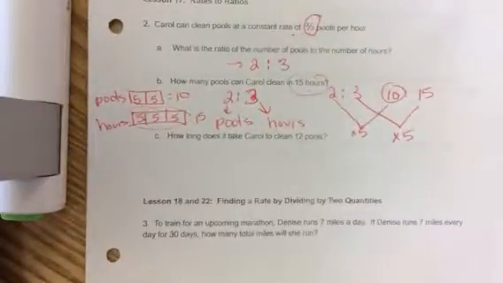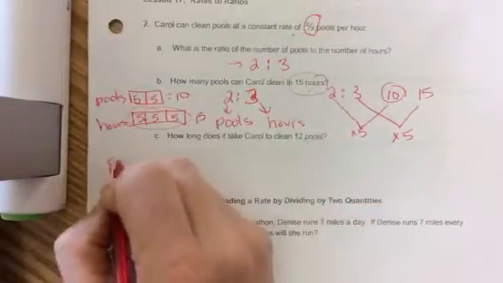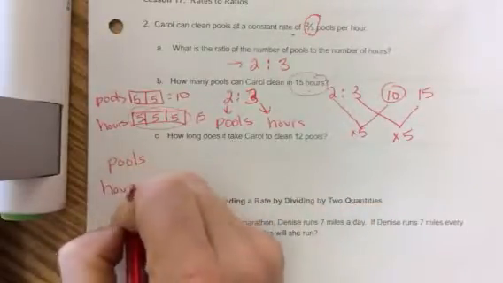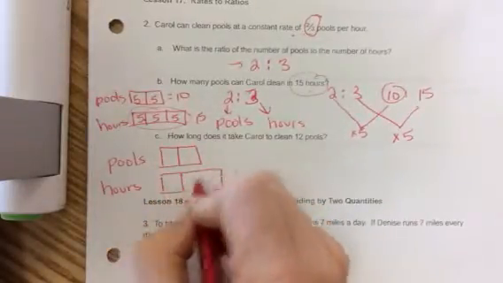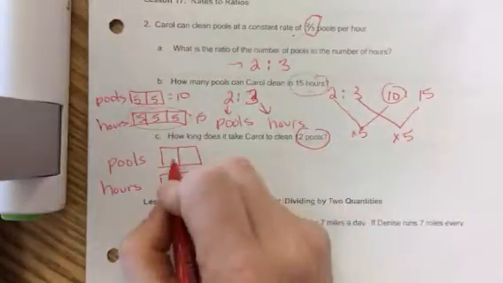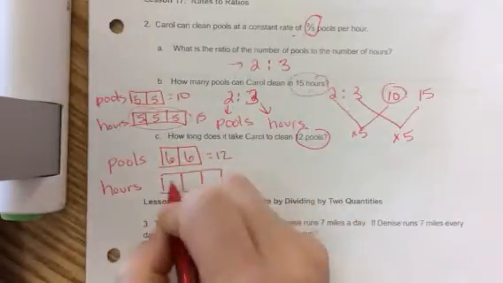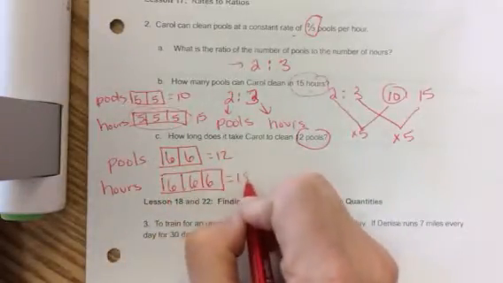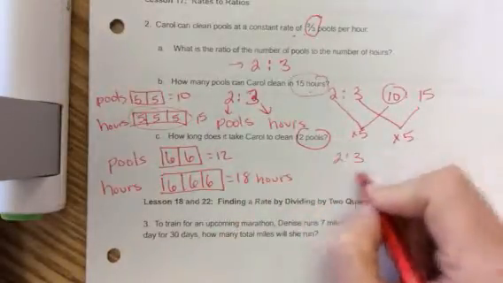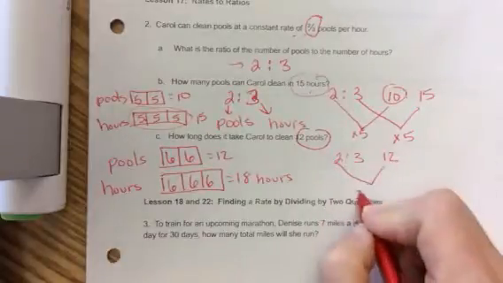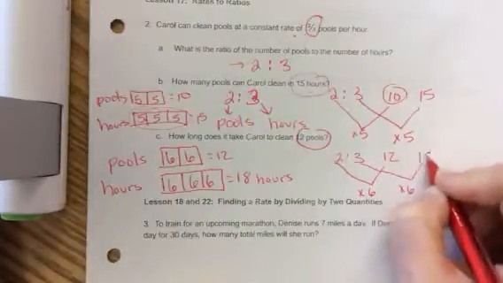The next one is asking how long does it take Carol to clean 12 pools. So we could use the tape diagram again. The original ratio is 2:3. They want 12 pools. So these 2 parts is 12 pools. So the value of each part would have to be 6. 6 times 3 is 18 hours. Or you could do the double number line. This time, what do you multiply 2 by to get 12? Times 6. So we're going to do 3 times 6 to get 18 hours again.